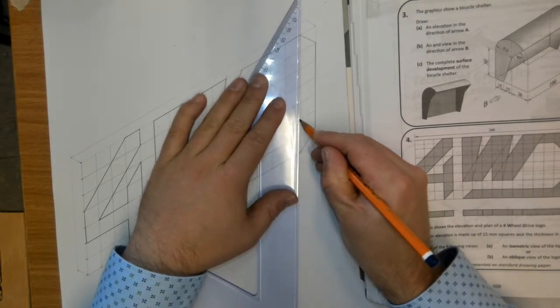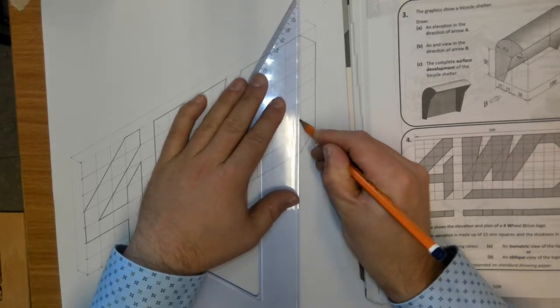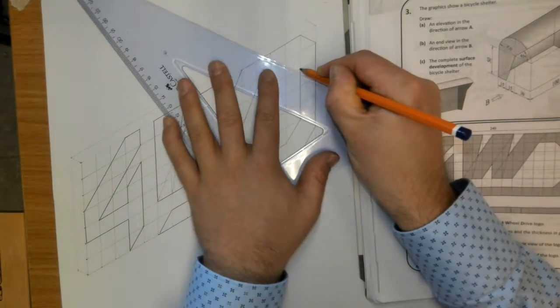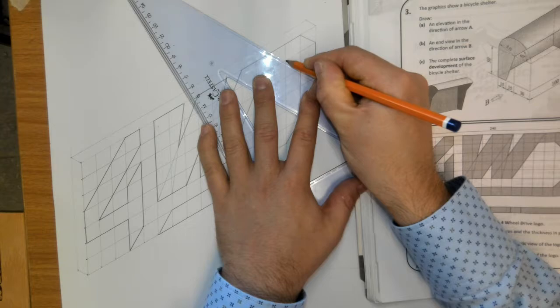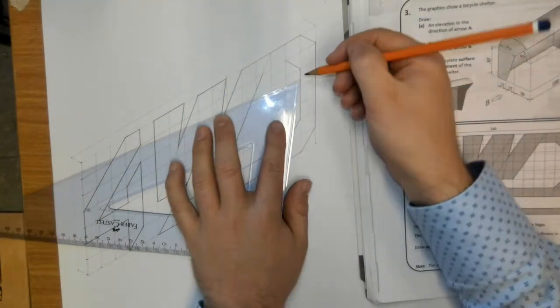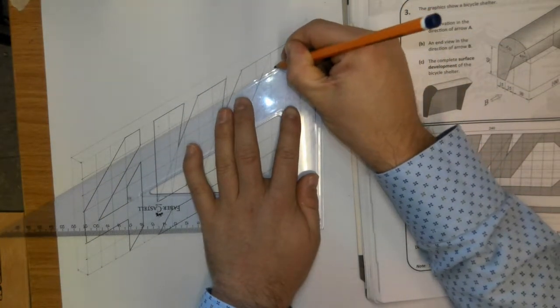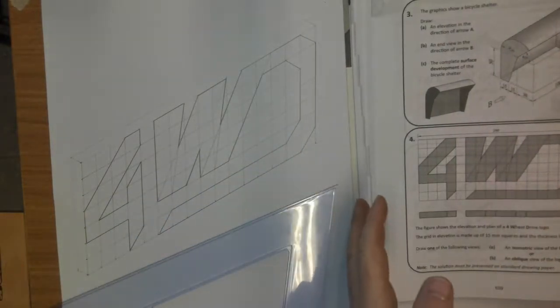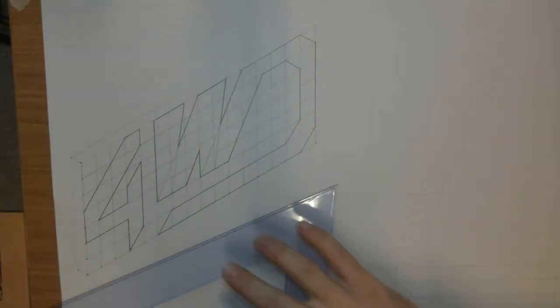So there I've drawn in that slope line. There we go. And then I have the letters drawn in. Now, that's not 3D yet. So now I'm going to show you how to make it 3D.